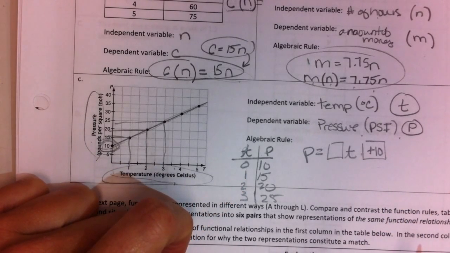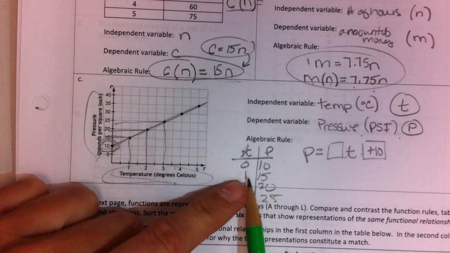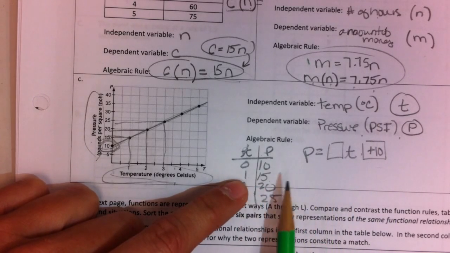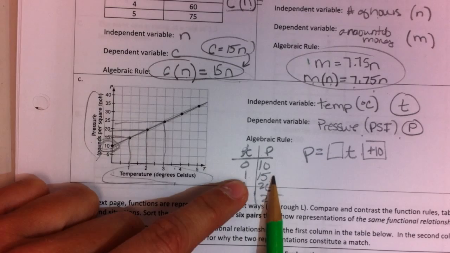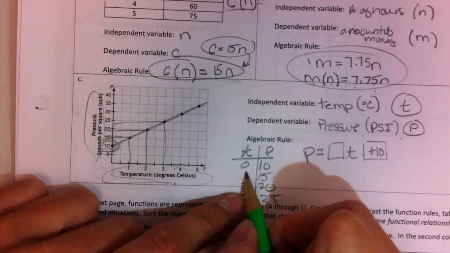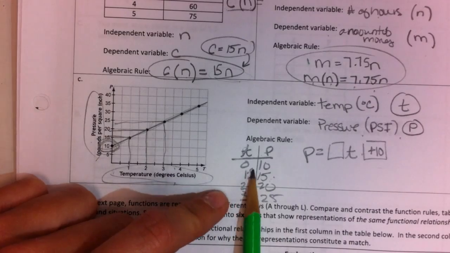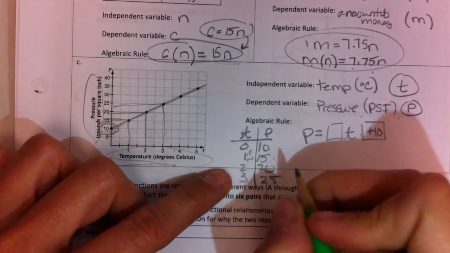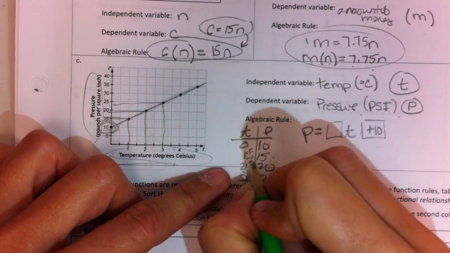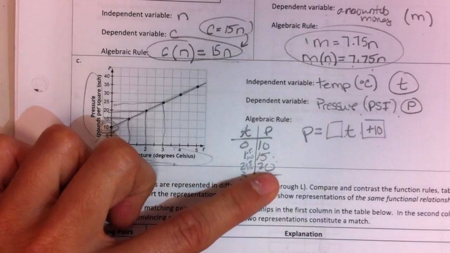So let's see what we have to multiply by. We've got to get from 1 to 15. 1 times 1 plus 10 isn't 15. So let's see, if we multiply it by 5 and then add 10, 1 times 5 is 5 plus 10 is 15. 2 times 5 is 10, plus 10 is 20.